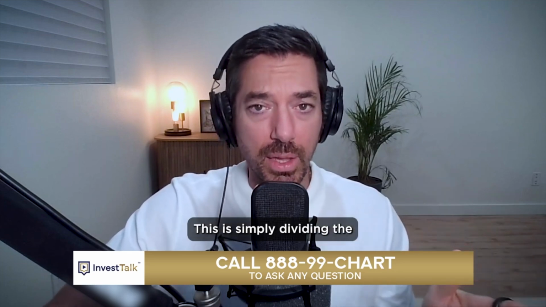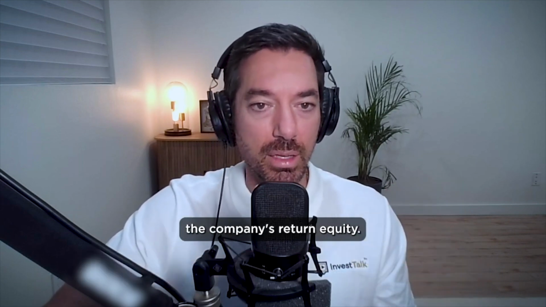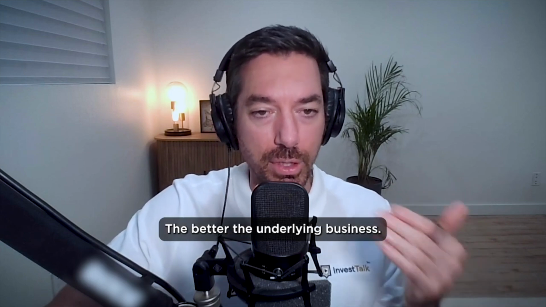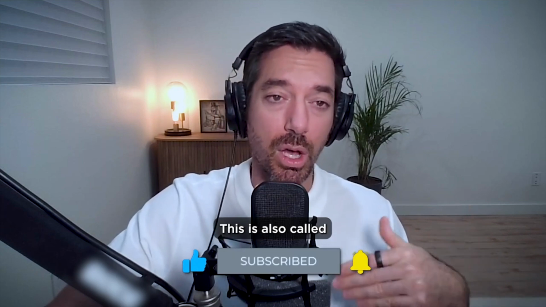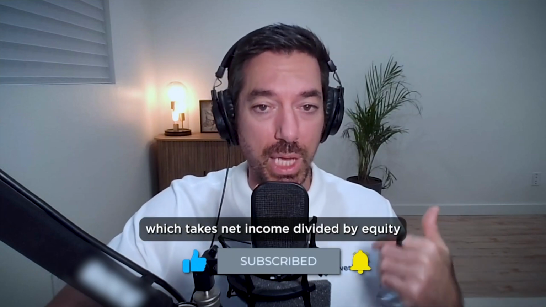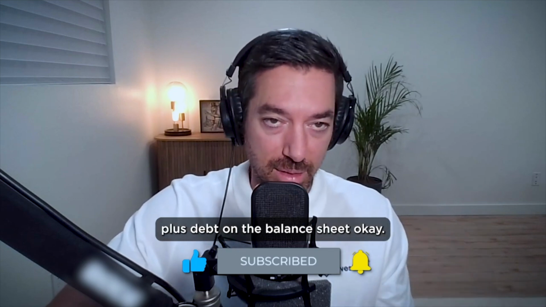Okay. Now, the third is return on equity. This is simply trying to calculate the return a company generates on shareholders' capital. And it's calculated by taking the net income divided by shareholders' equity. The higher the company's return on equity, the better the underlying business. Now, that's just shareholders' equity. There's also return on invested capital, which takes net income divided by equity plus debt on the balance sheet.